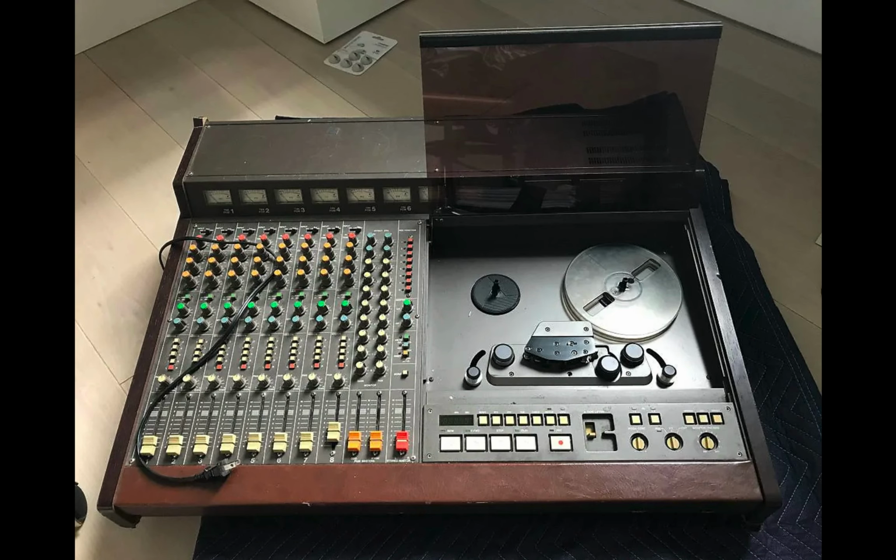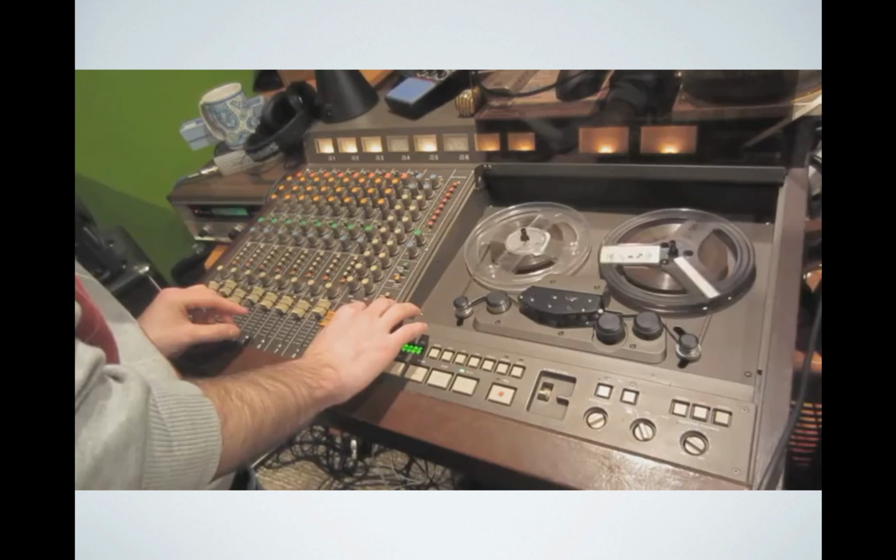This is a cool device where they put the mixer part of this and the tape part of this together. And so you can see the whole process. I went ahead and downloaded a video of someone messing with it. This is some reggae track, but let's check it out.